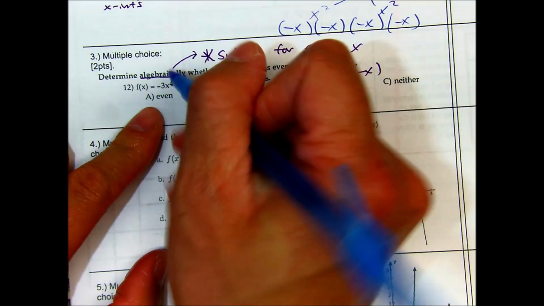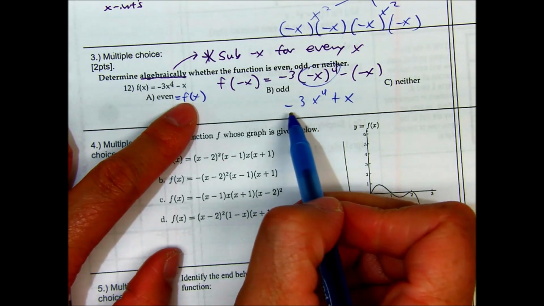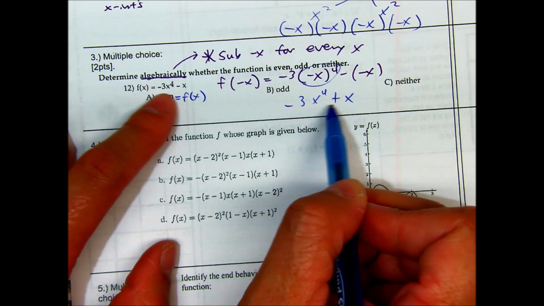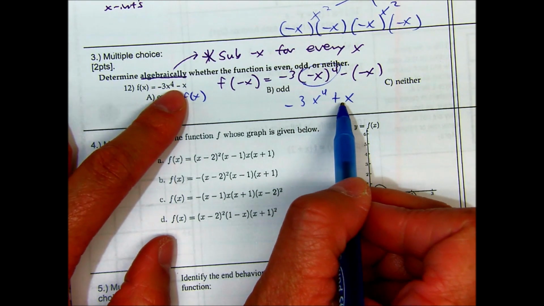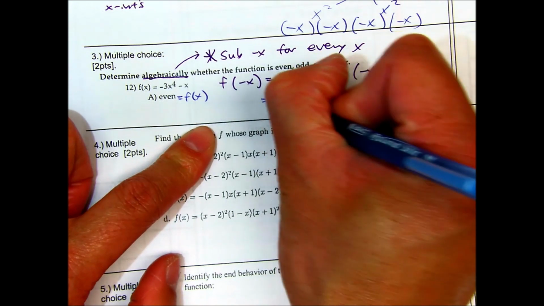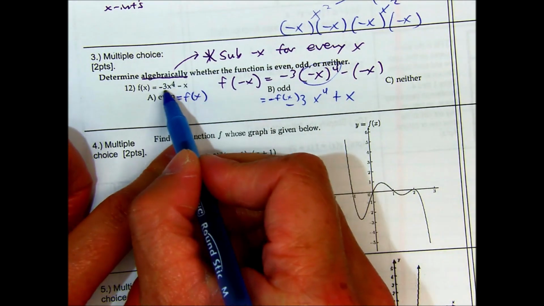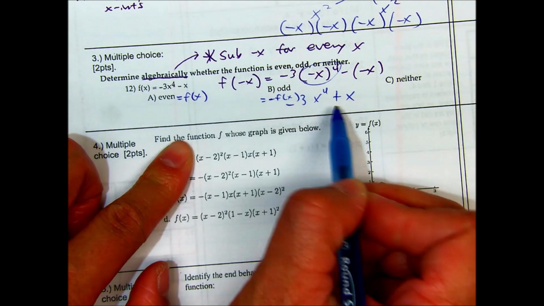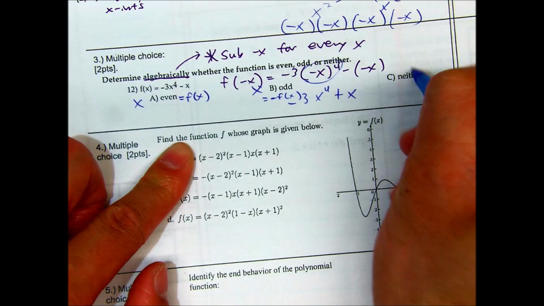So if you have the same exact thing, then you have something called an even function. So this one does not look like exactly, although it says negative 3x to the 4th. This one says plus x, this one has minus. Odd would be the opposite of the original. So the opposite of the original would have been 3x to the 4th plus x. This one has a negative, so it's not even, not odd. The answer is neither.